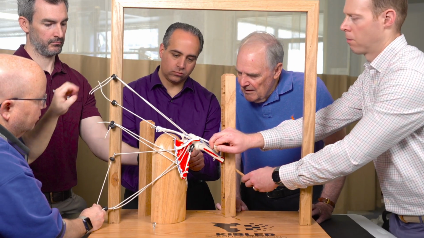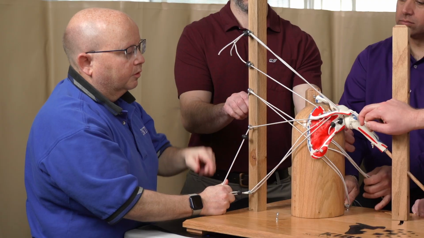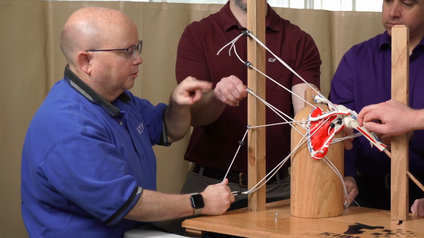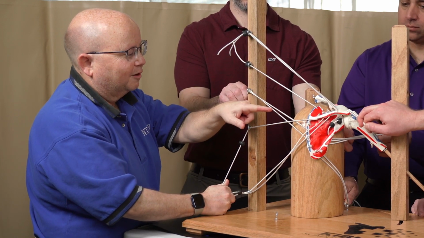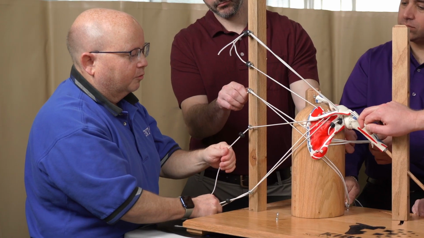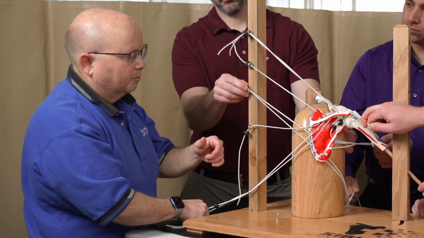How about the levator? I mean, the middle trap and the rhomboids. Well, the middle trap helps stabilize. This stabilizes, but it actually causes more downward rotation. So we don't want to emphasize that. I tend to want to overemphasize the lower trap and not the rhomboids.